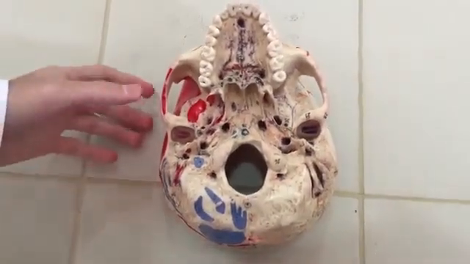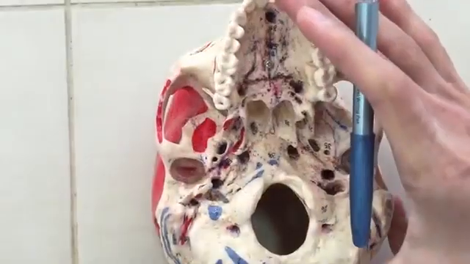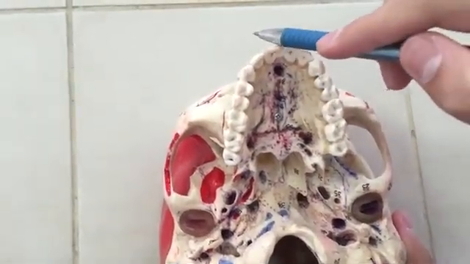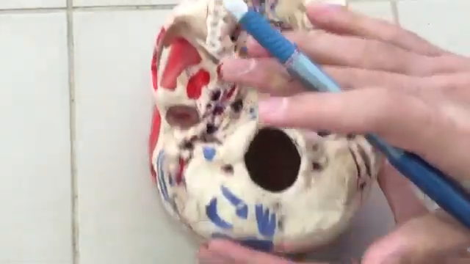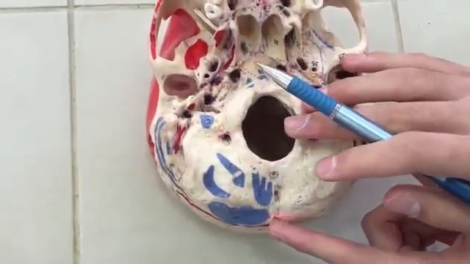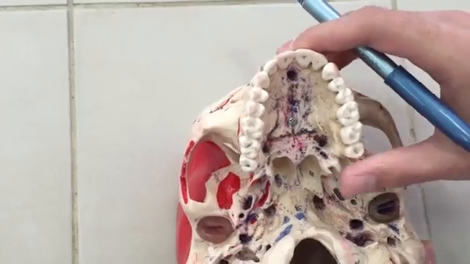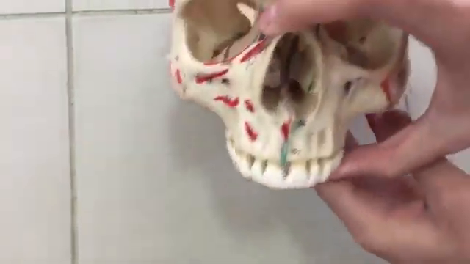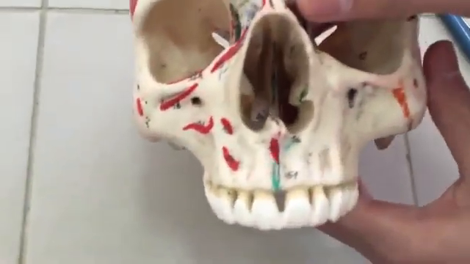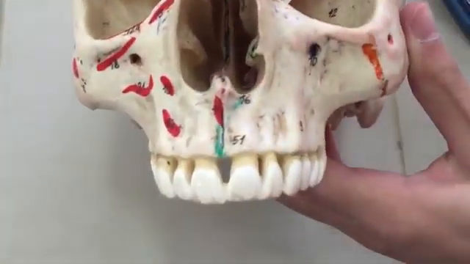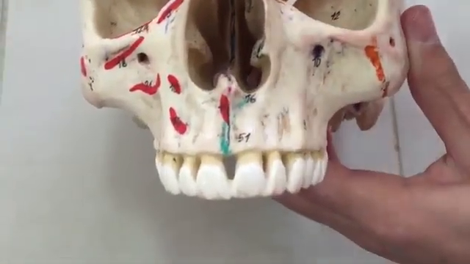Okay, so today we'll talk about the base of the skull. The base of the skull begins from the incisor teeth all the way back to the external occipital protuberance. Now, talking specifically about the teeth, these are the upper teeth, or they are also called the maxillary teeth because they are attached to the maxilla.